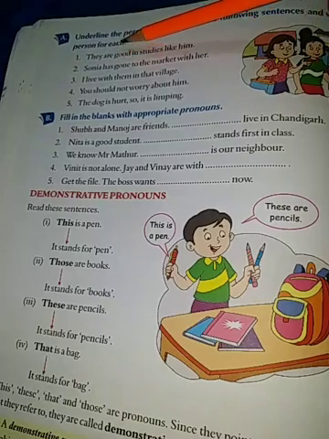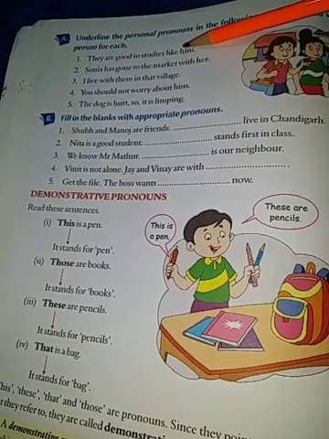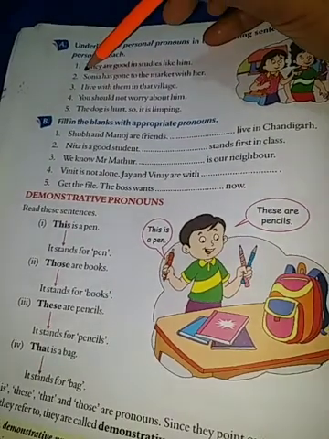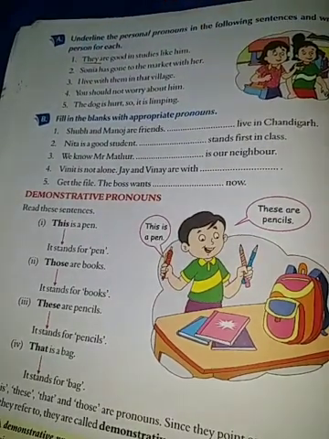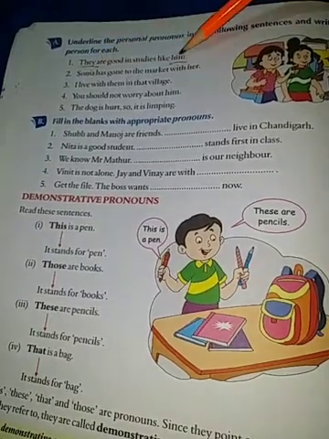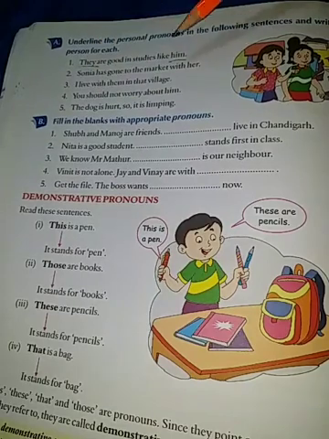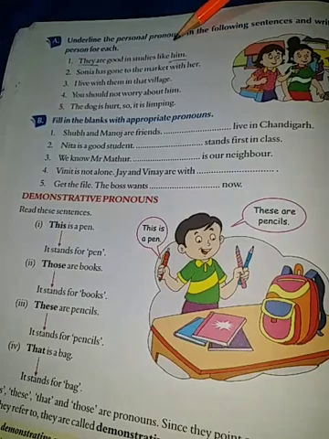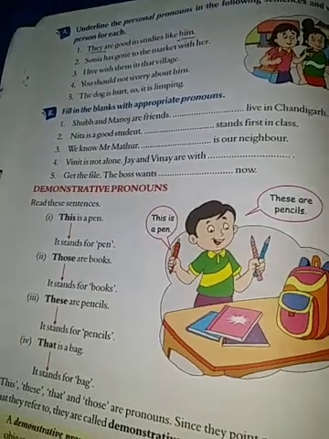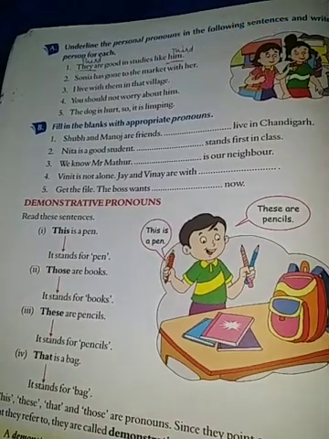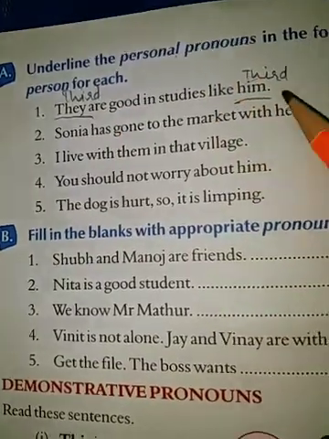They are good in studies like him. Here can you tell me which is a personal pronoun? They is a personal pronoun and him is a personal pronoun. From which person are they? They is from third person, him is from third person. Both pronouns are from third person. So we just have to write like this: third, and here also third.